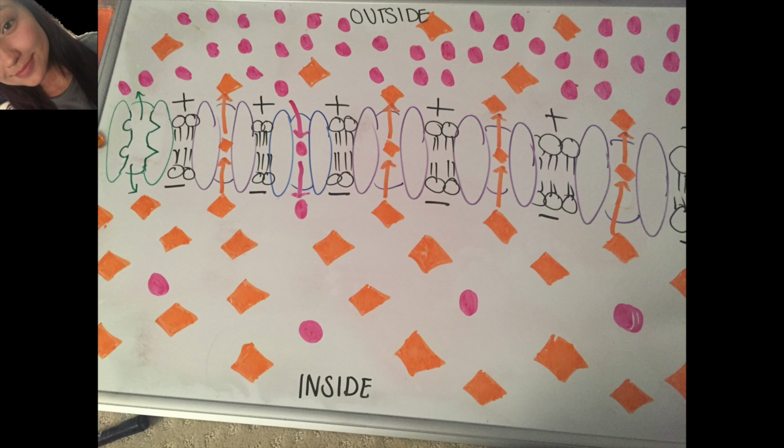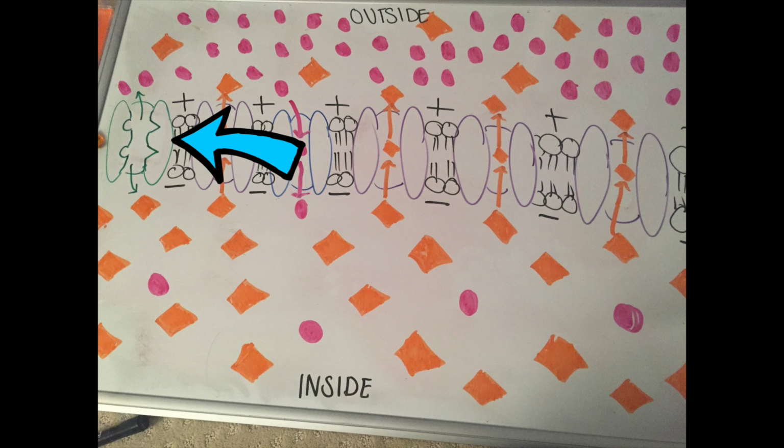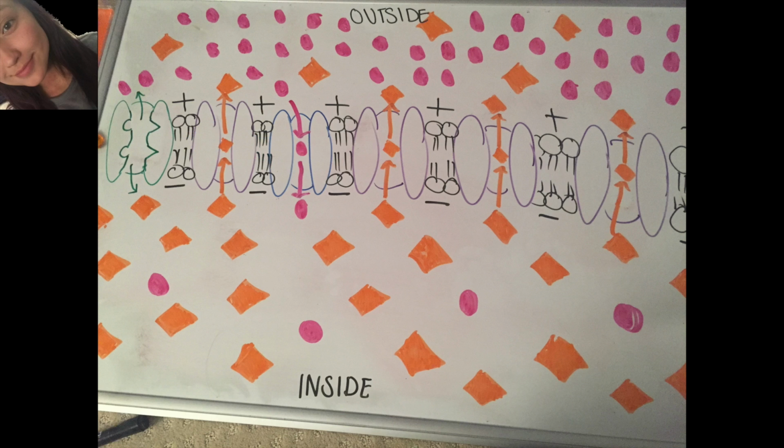To the far left, you see a green channel. This is the sodium-potassium pump because it allows the passage of both sodium and potassium. On the outside of the membrane, you see more of the sodium ions. Therefore, it is positive, as you can see from the signs indicated above the bilayer.